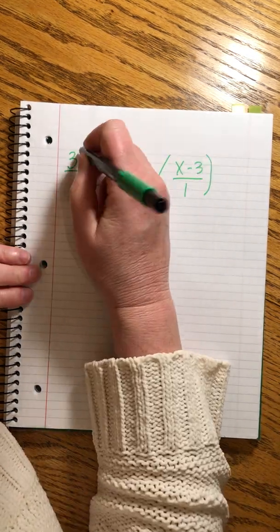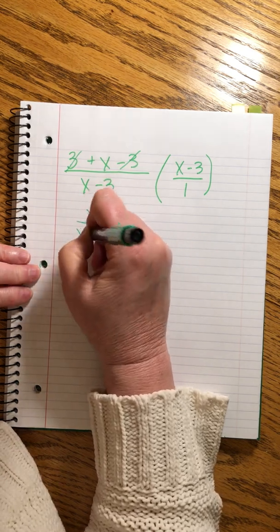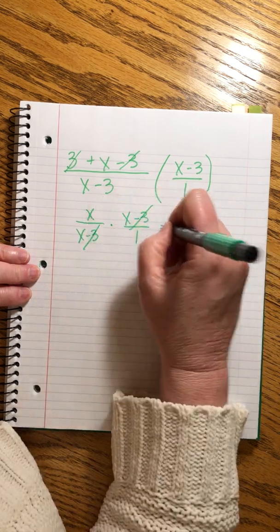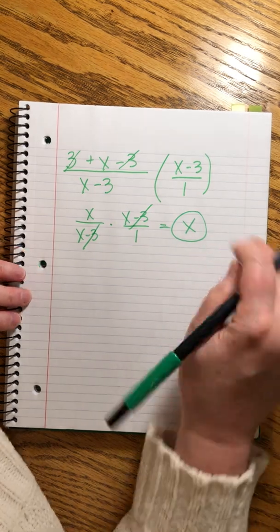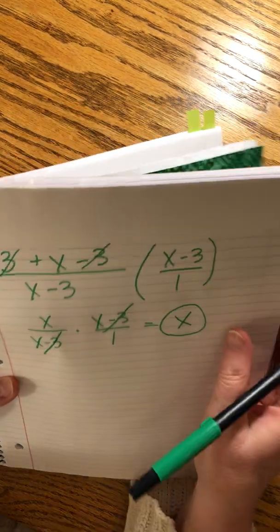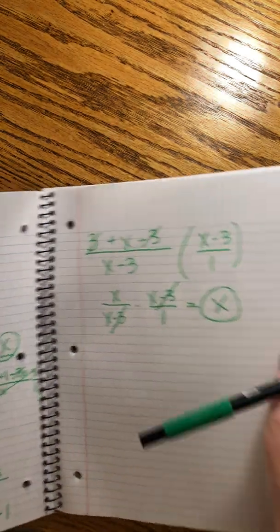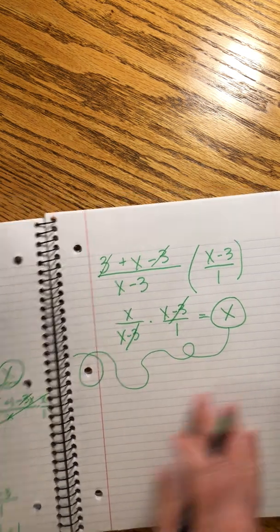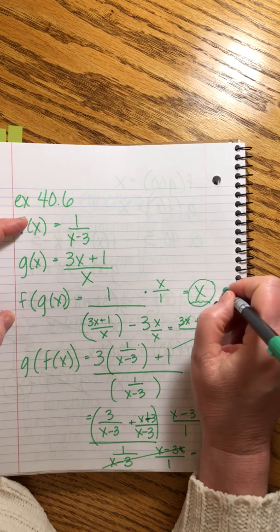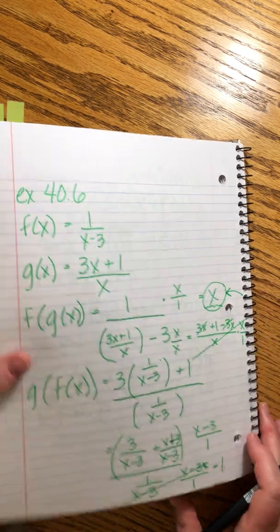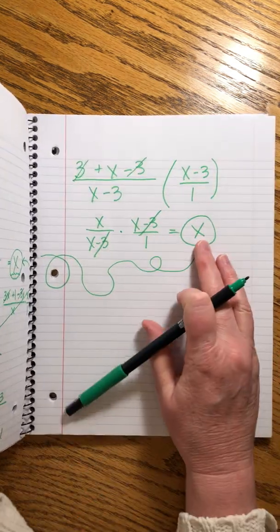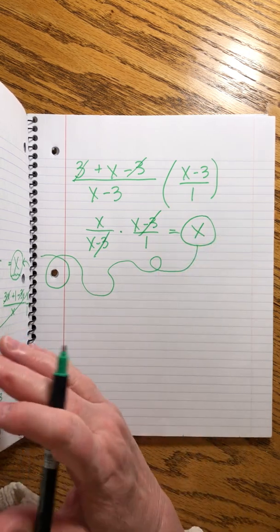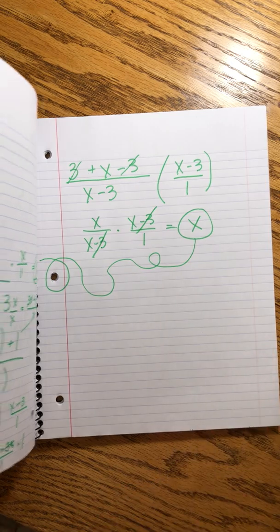3 minus 3, those cancel, and I get x over x minus 3 times x minus 3 over 1. Those cancel, x. That's my final answer. And now to connect, this is going to be very dramatic. I'm excited for it though. I'm going to take my arrow, and it goes all the way over here and points to that x. So we had a little drama in our simplification there, but we were able to compute the composition and show that these functions f and g do indeed both simplify to x.